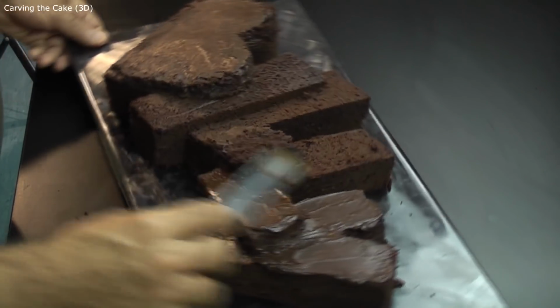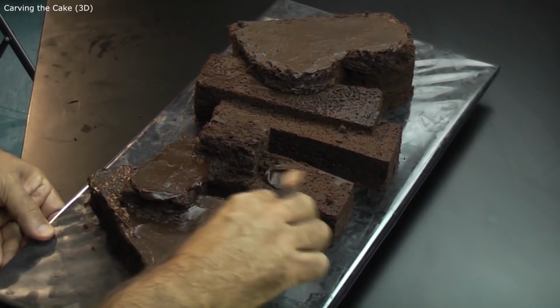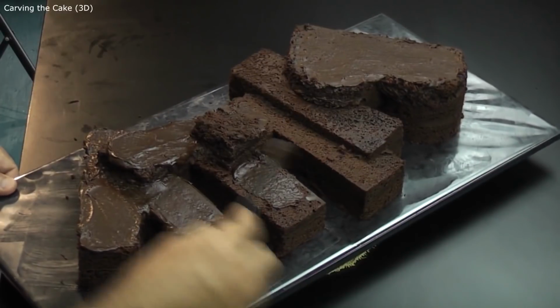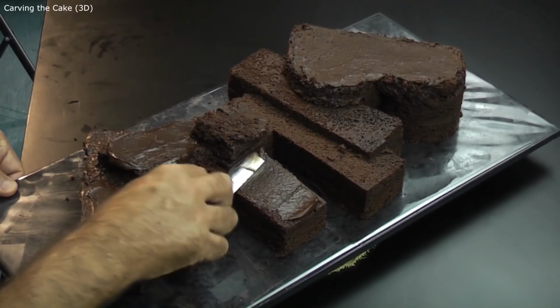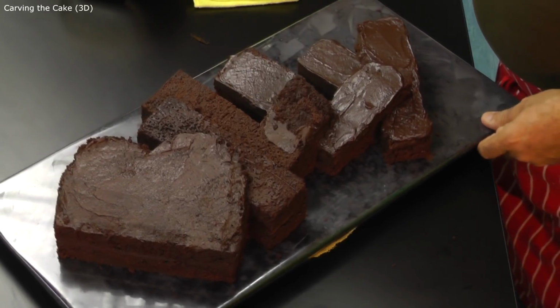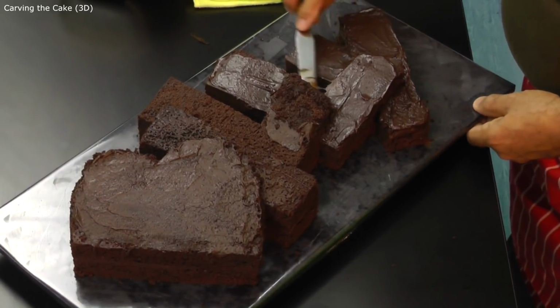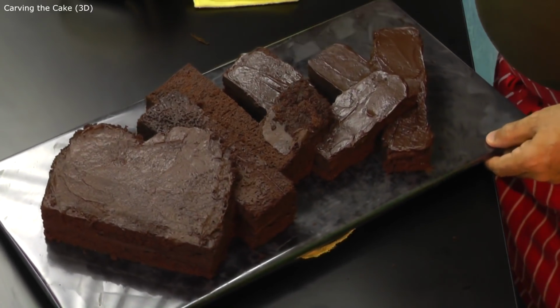After this one finishes, I will probably put some cling wrap on it, push this one down nicely, and after that put it in the fridge, and we're gonna do this one more time.